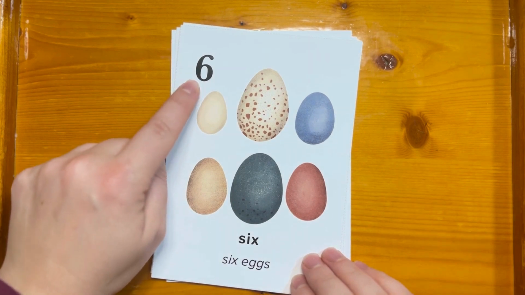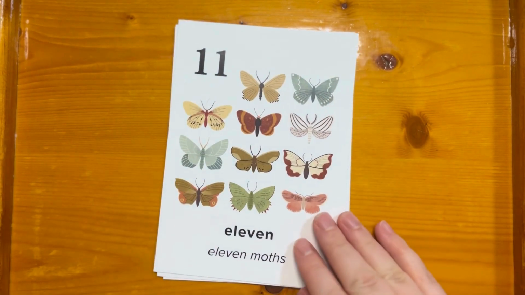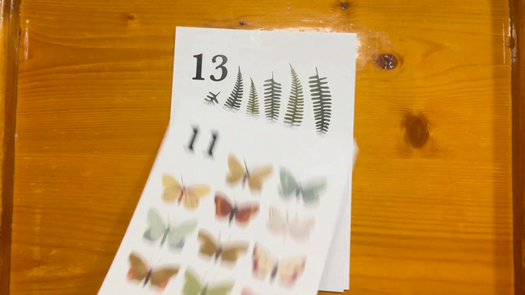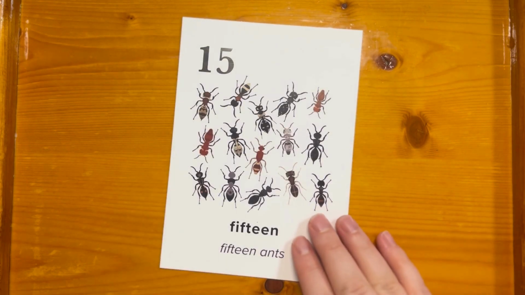This is just 6, not 16, because it doesn't have a 1. 11, 13, 15.